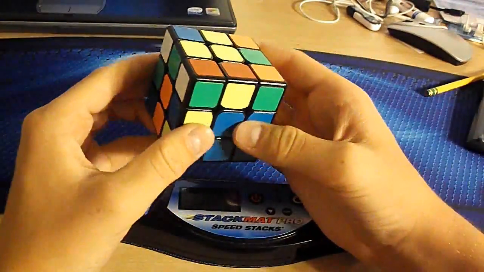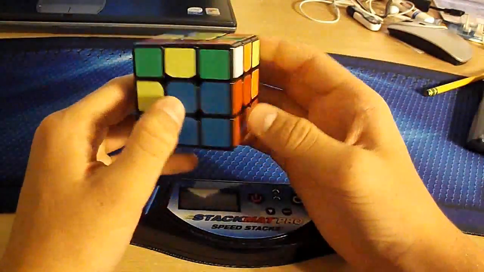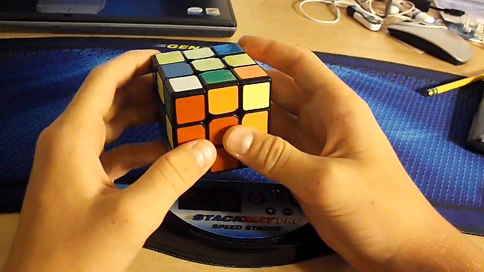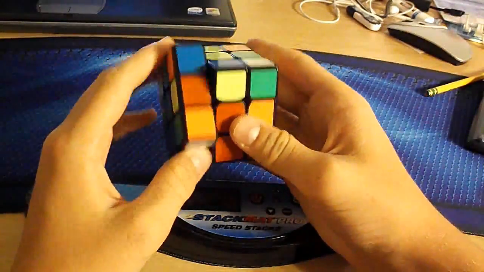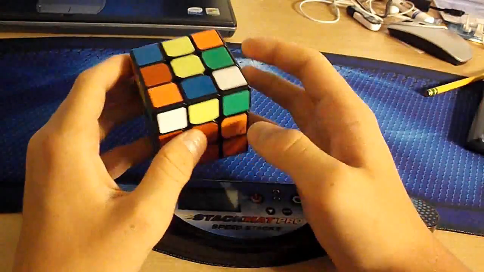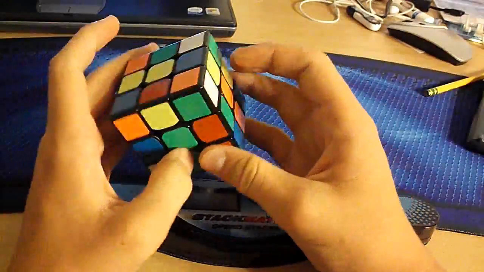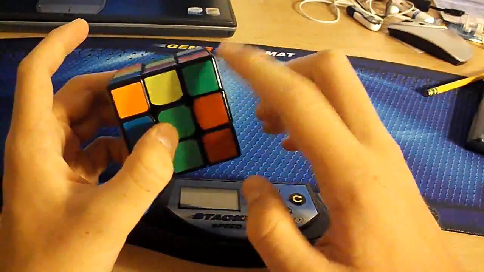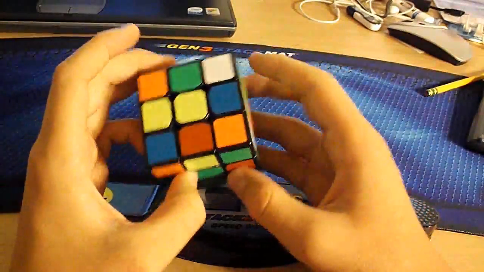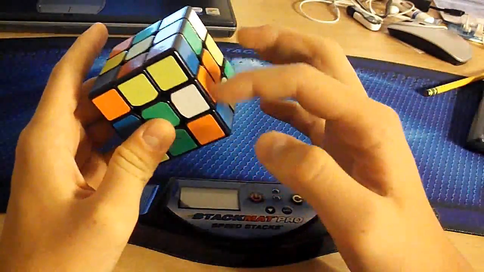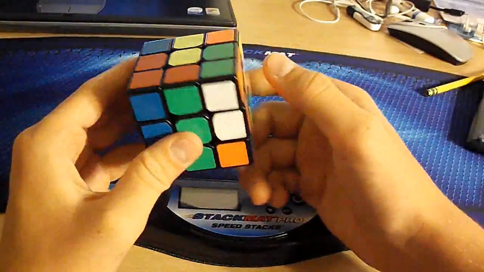So now the next thing, I see these two are pairs. If we do an L, a U prime, and then an L prime, we can get them out of each other, but you can easily match it up. So if we put this corner right above its slot, and then just do an R, then it matches them up. And then since this is already open, we can just insert that right into that slot.